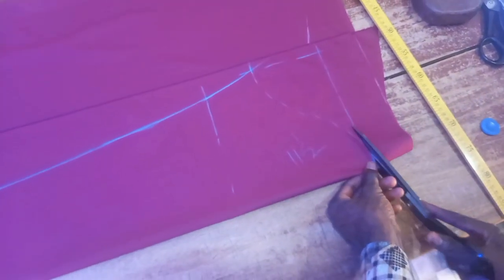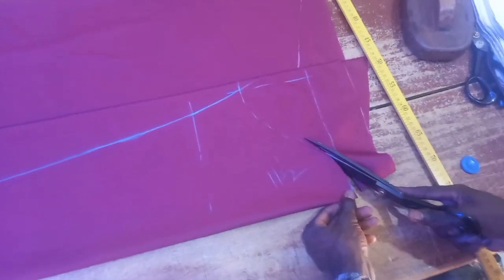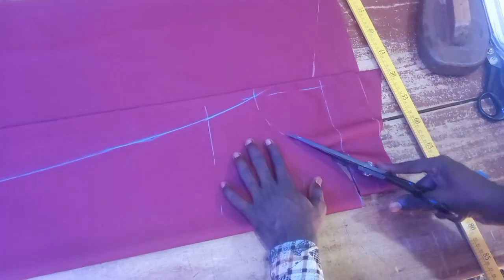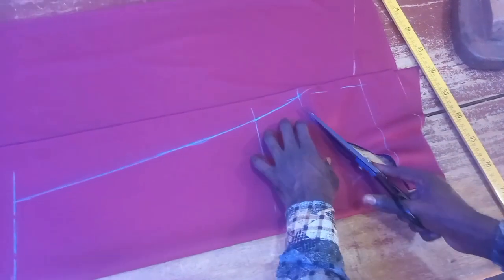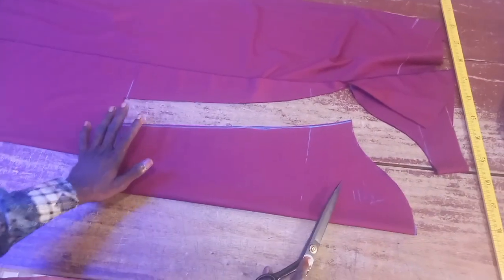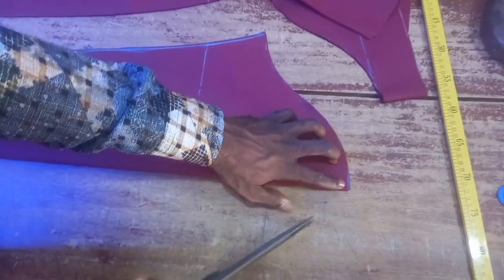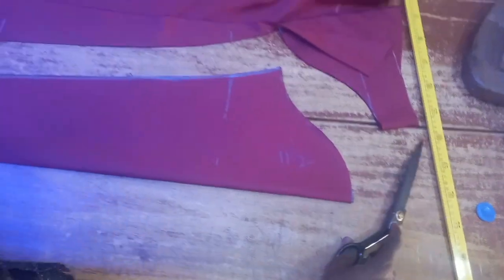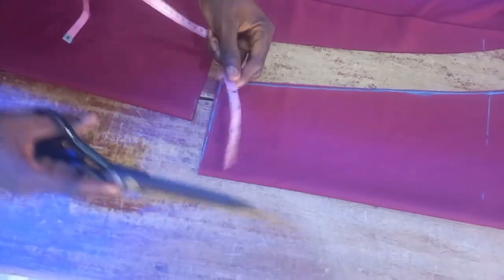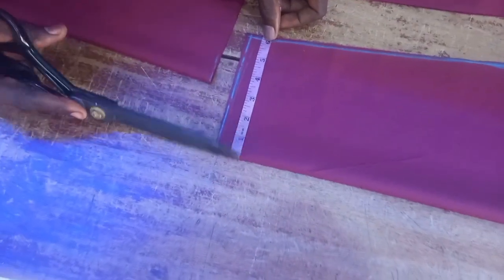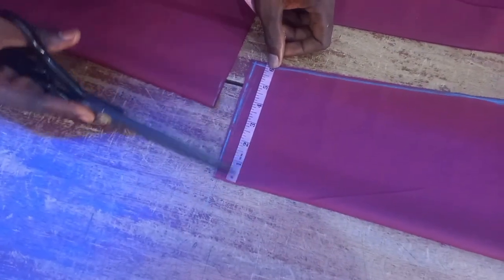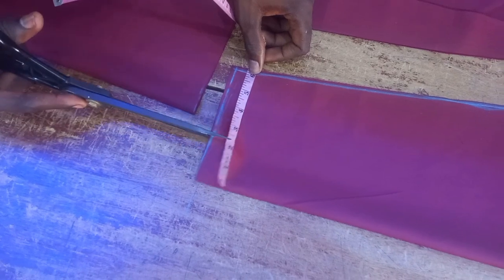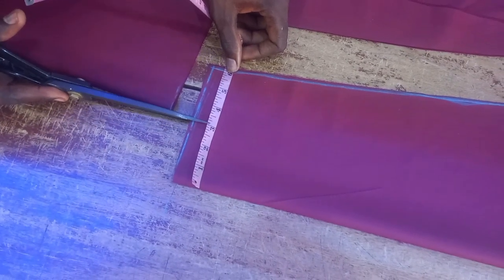Then I will cut it out like this. So just watch carefully. So I'm done cutting it like this. I have to notch the midpoint of this sleeve. Have you seen? I've notched. Then over to this side, what I will do, I will divide that point by 2. By 2. Have you seen?